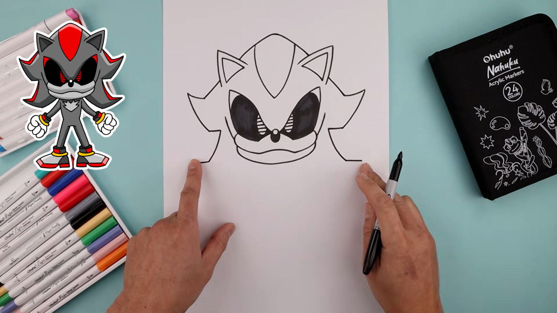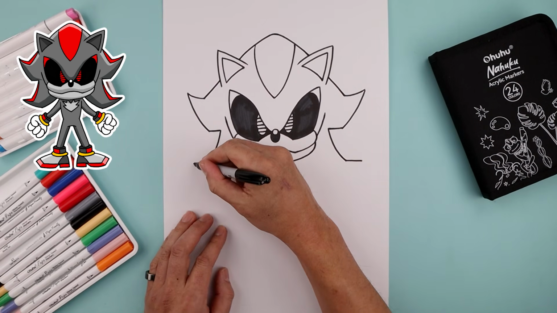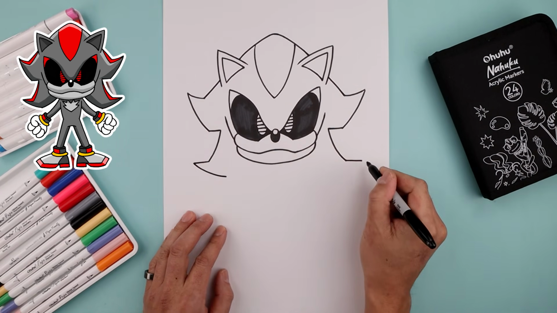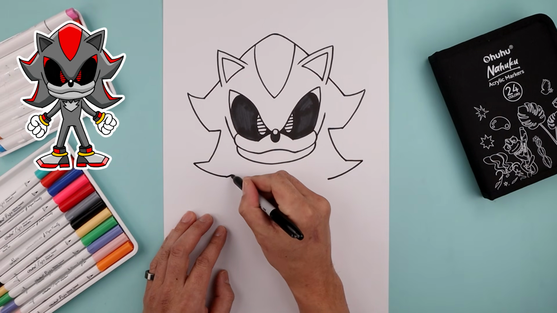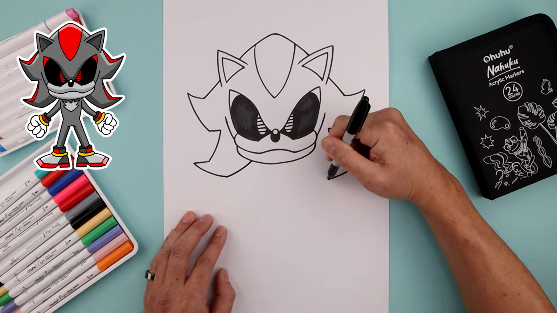I'm going to work our way back in towards the head. Curve this down and then in. Bend this in and then up underneath the chin.